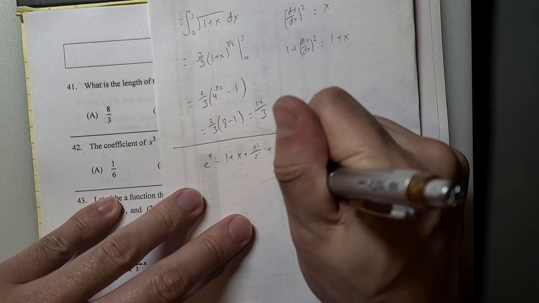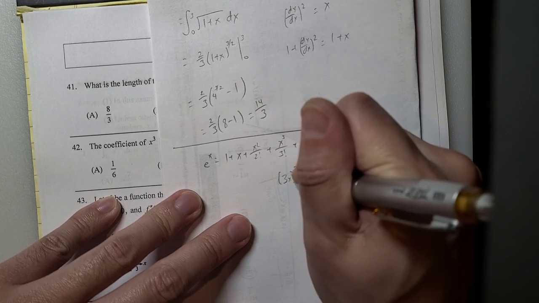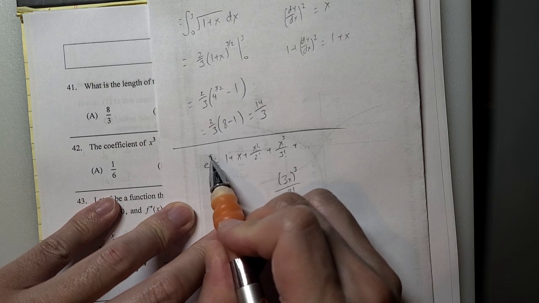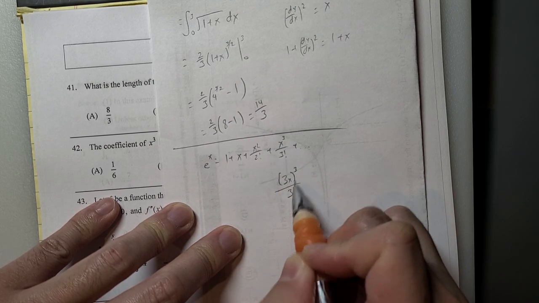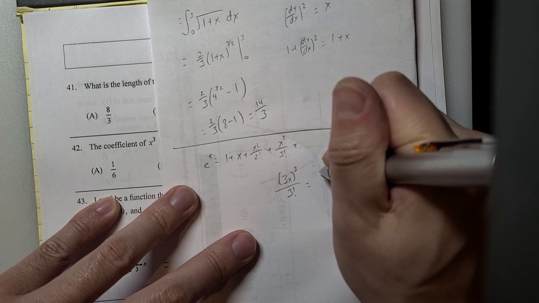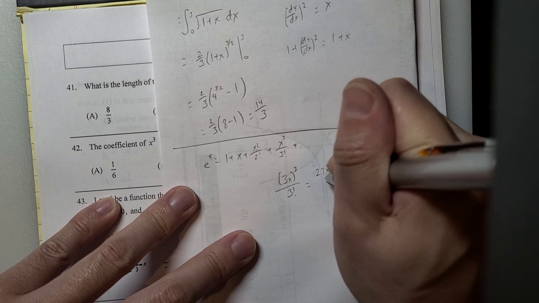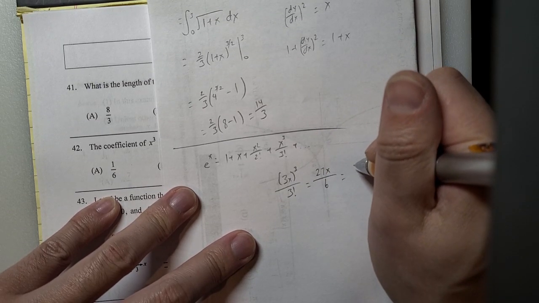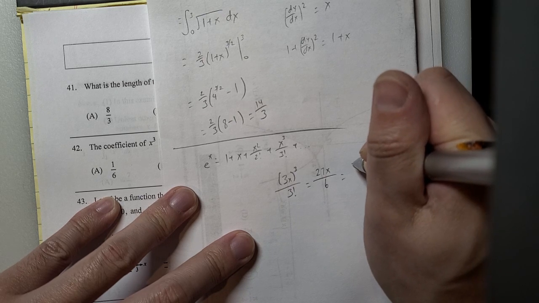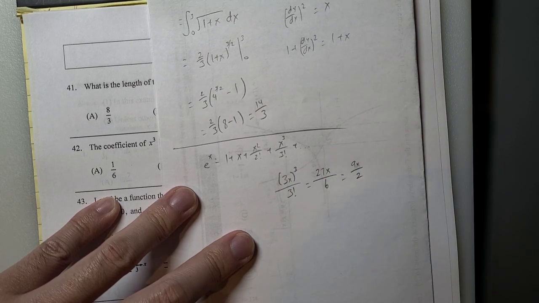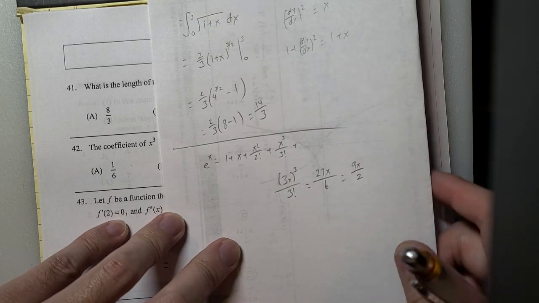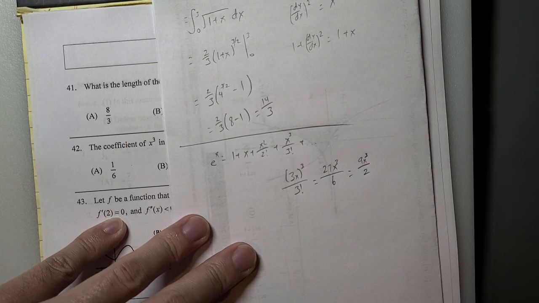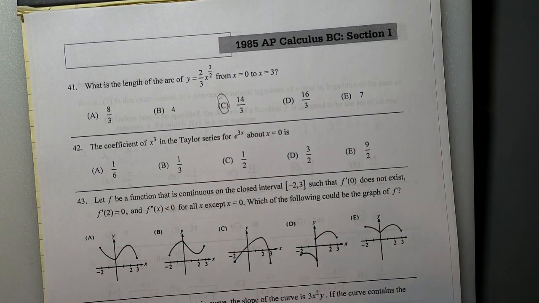So it'll be (3x) cubed over 3 factorial. Instead of x, it's 3x. So like a function, wherever there's an x, you plug in 3x. So (3x) cubed over 3 factorial. Okay, so what's 3 cubed? That is 27. So 27x cubed on top over 6 on the bottom, which, if we divide by 3 on top and the bottom, is 9x cubed over 2. So the coefficient in front of x cubed is 9 halves.